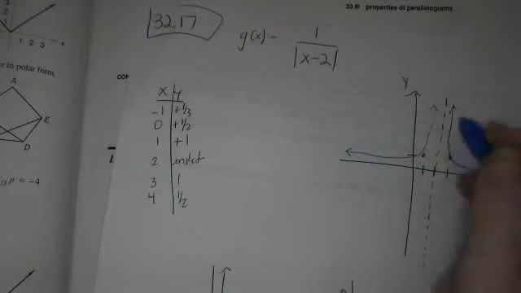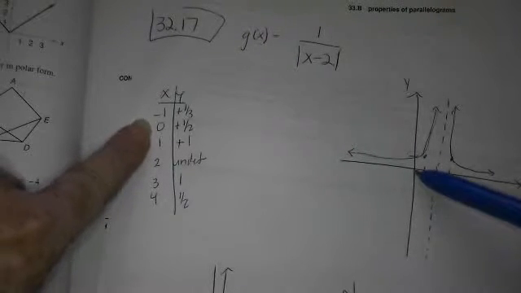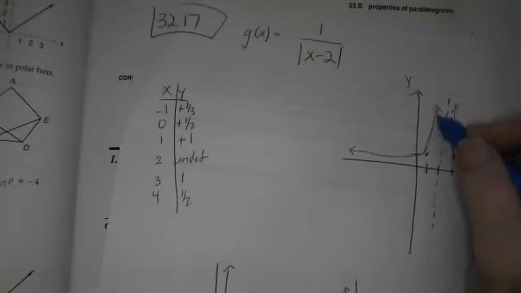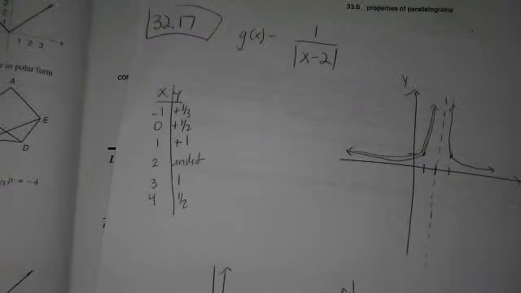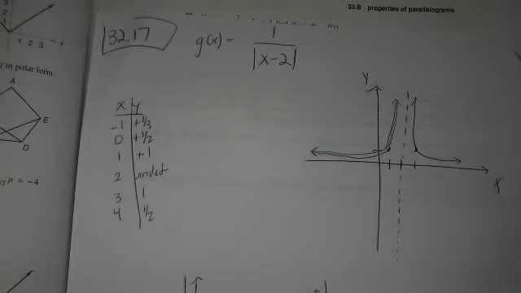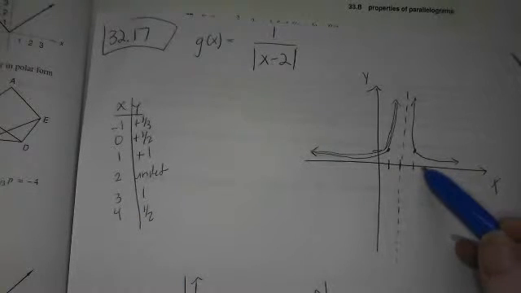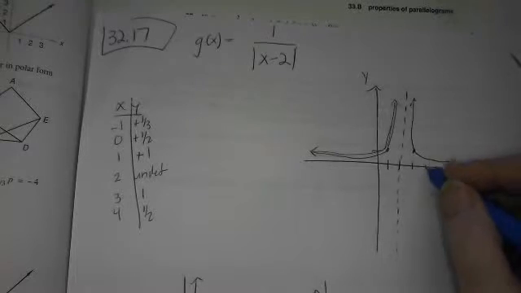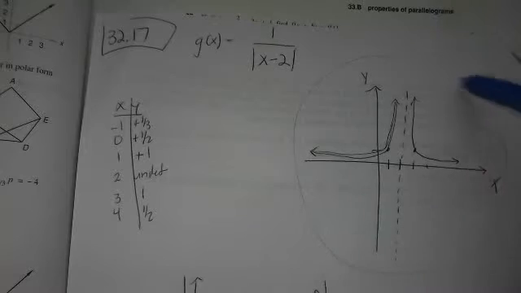But I've proven to myself that this is correct, because when I look, if I plug in 0, well, I should have made it look like it's going a little closer. If I plug in 0, that looks like about a half. -1, see, it's getting smaller and smaller as it goes down toward the x-axis. And same thing over here. See, when I plug in 3, I get 1. When I plug in 4, it's getting smaller. It's going to get smaller and smaller. So this is fine for your answer.